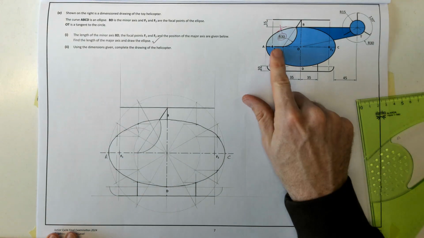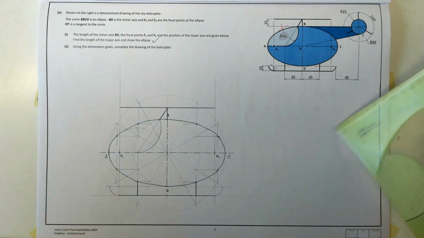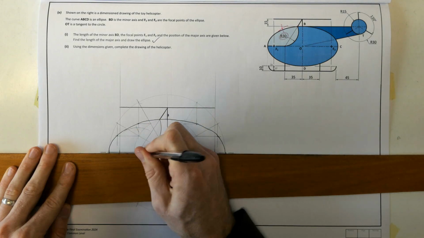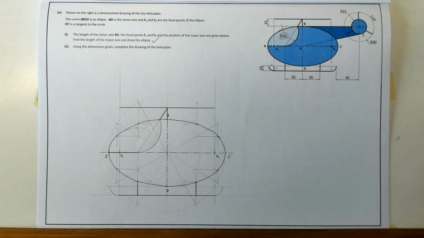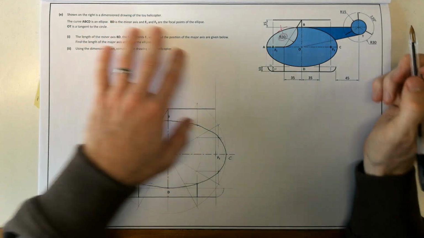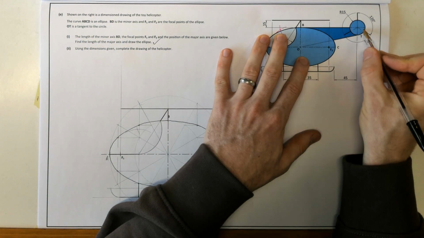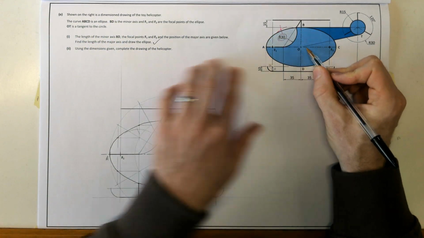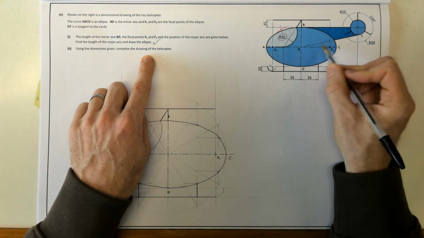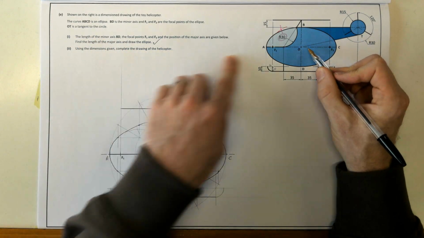Okay, and then to finish it off, I need my line going out to the front there. So that's the window or the cab of my helicopter completed. So now back to our propeller. So we're going to have a line going out here from B and a line from O. They told us O is a tangent to the circle. So we're going to have to show the correct construction for a tangent.